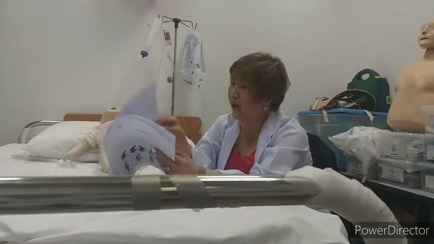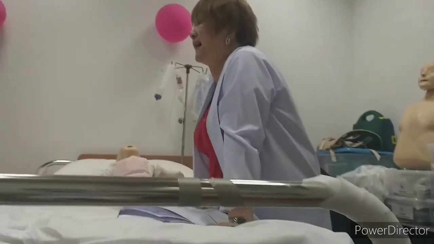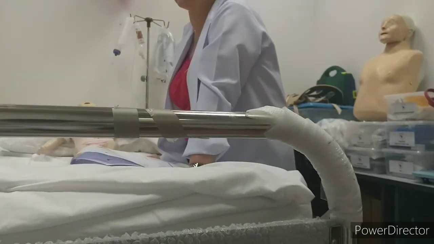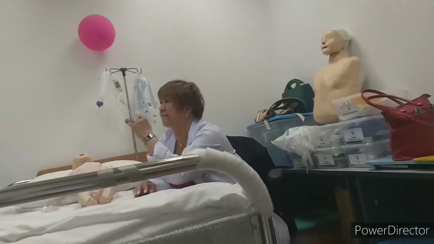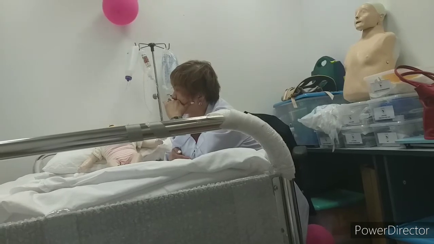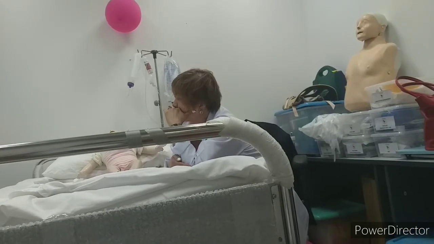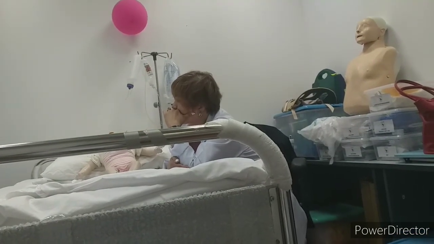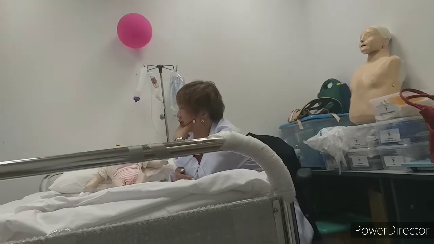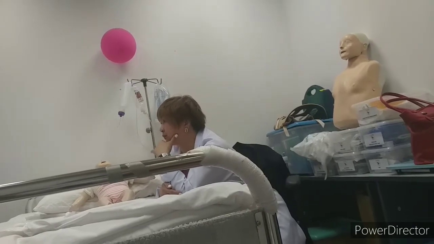Together with this, we have patient's positions in bed. There are around 11 positions of patients in bed. What are those positions? Supine position, prone position, left lateral position, right lateral position, Sims position, Fowler's position, semi-Fowler's position, Trendelenburg position, reverse Trendelenburg, mid-chest position, dorsal position, and erect or standing position. Do you know how you can position your patient in those 11?